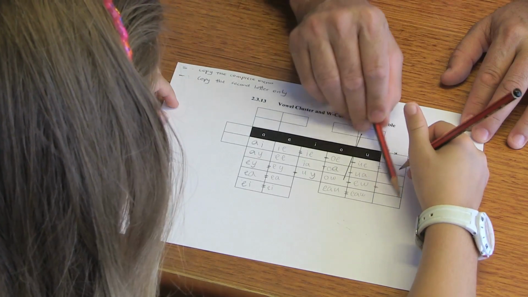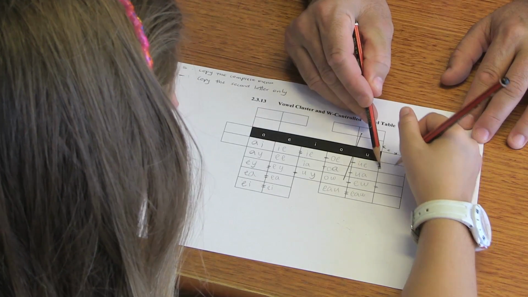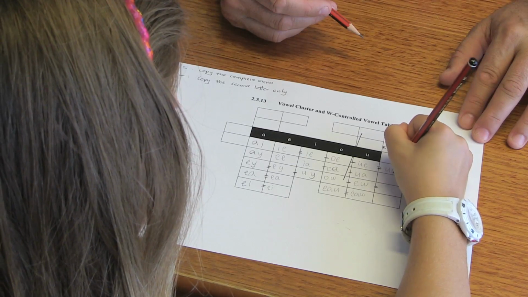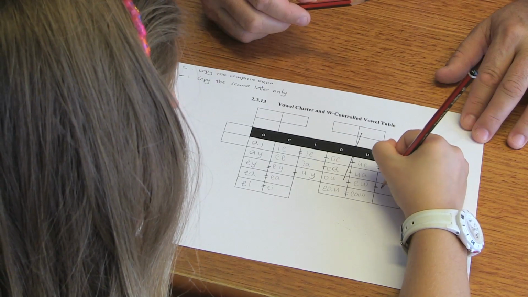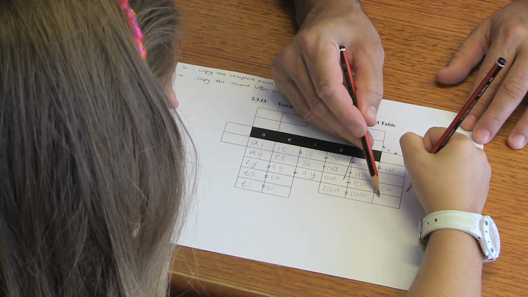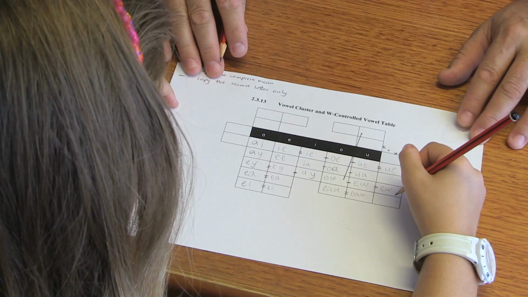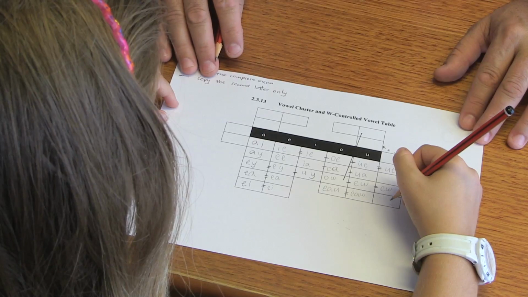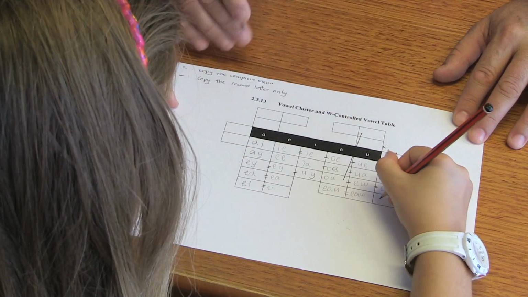Coming over to the side of our table, we have the sound OO. So let's do the obvious ones first. So let's carry over UE because UE now says OO, like in blue. Let's carry over EW because it now says OO, like in flu. Now let's go down to the bottom again, and the way we can remember this one is UI. U and I like fruit juice. So U and I as a vowel cluster is in the word fruit juice. So let's write UI.